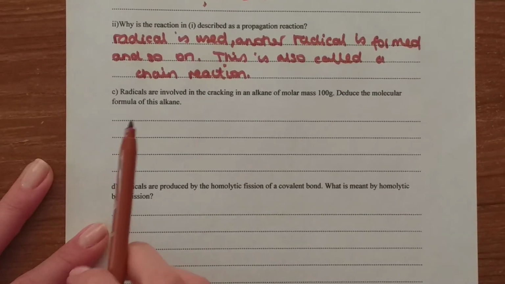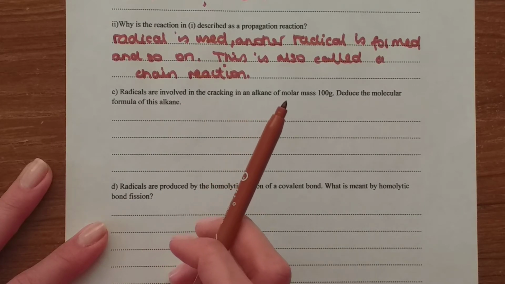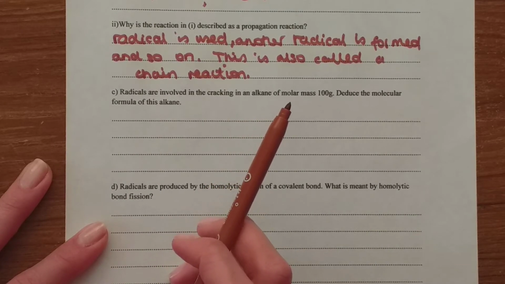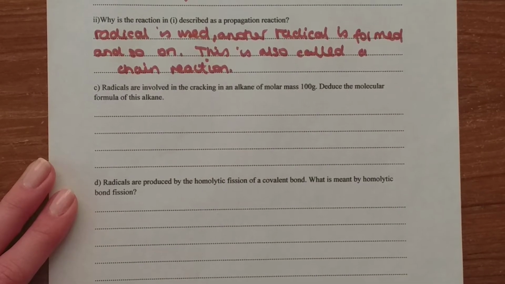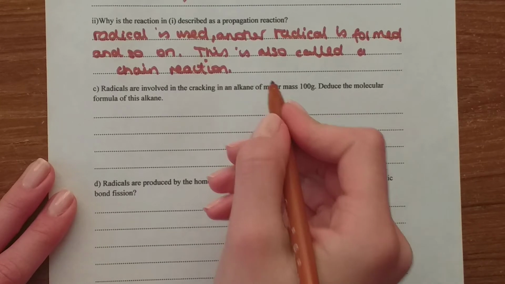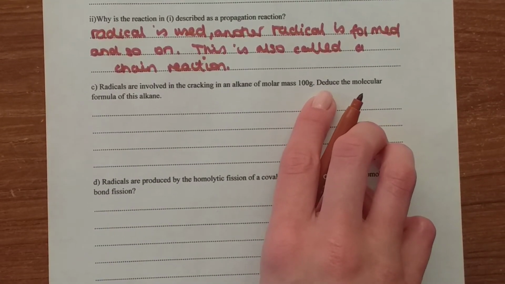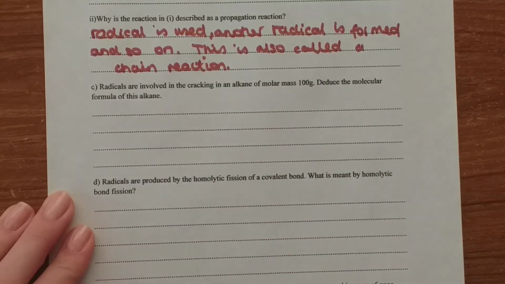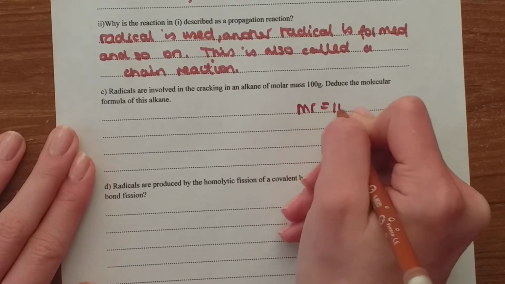Okay, so radicals are involved in the cracking of an alkane of molar mass 100 grams. Deduce the molecular formula of this alkane. Okay, so we know it's an alkane, and we also know that it has an Mr of 100.